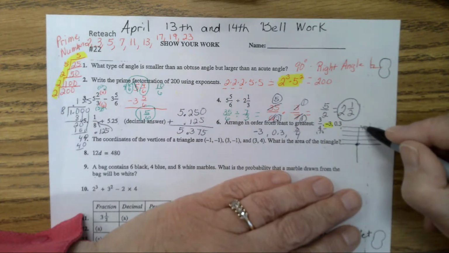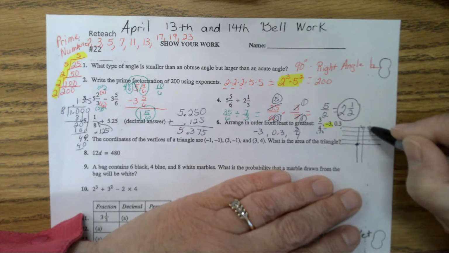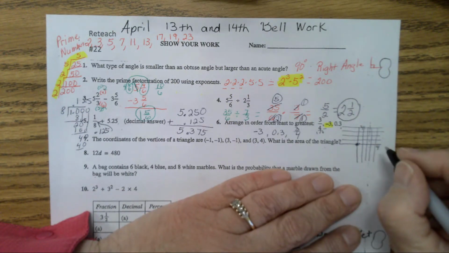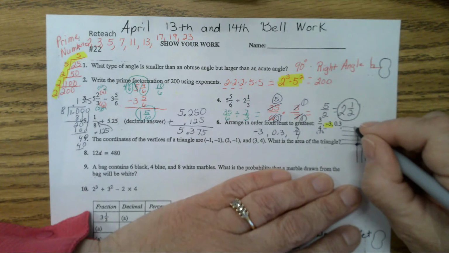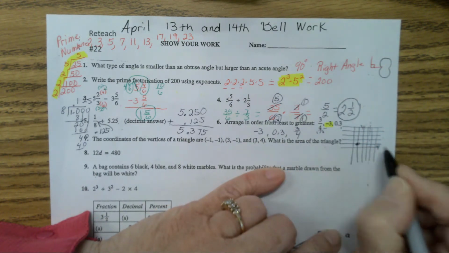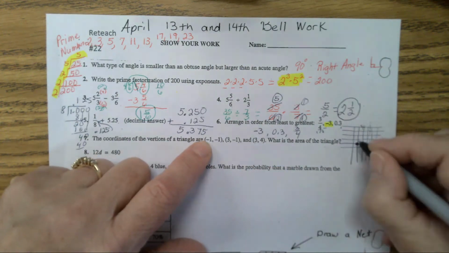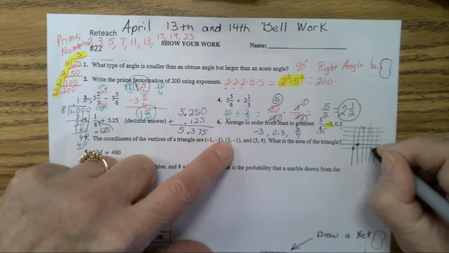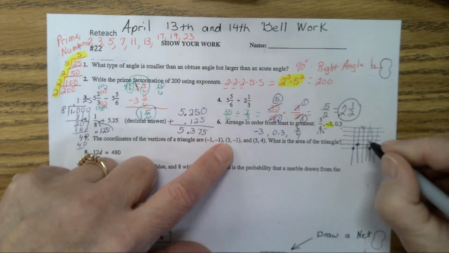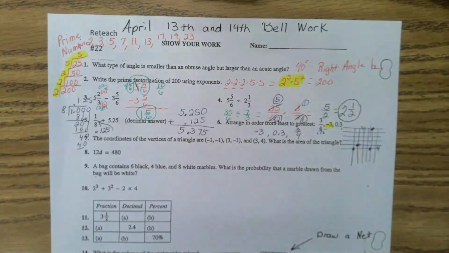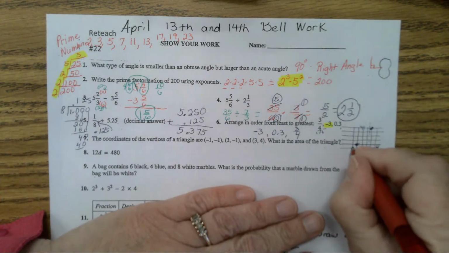So here we go. 1, 2, 3, 4. All right, and I have to go what, to -1? Yeah, it looks like -1. Here's -1, and here's -1. Okay, now, -1 is right there. 3, 1, 2, 3, -1 is there. And 3, 4 is way up here. Let me make them little red dots. Now, that's a triangle.